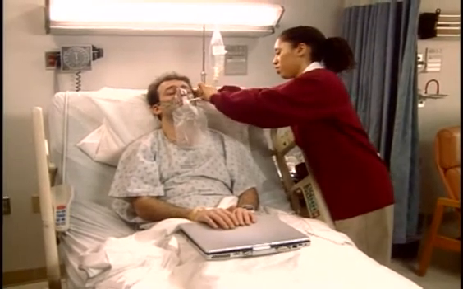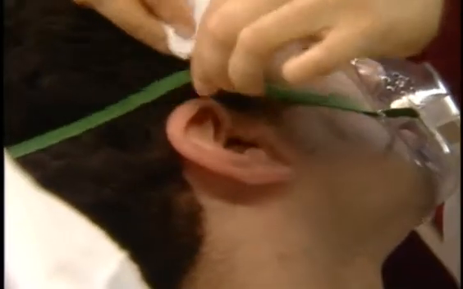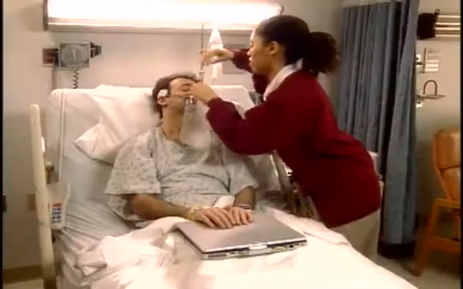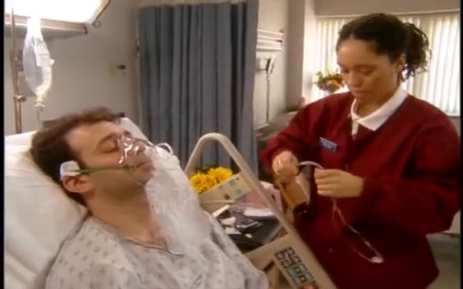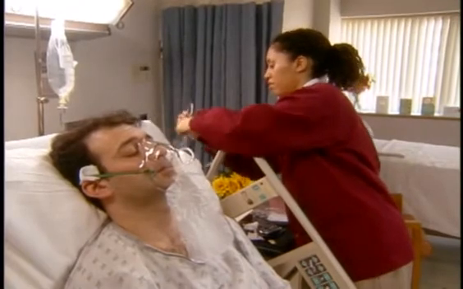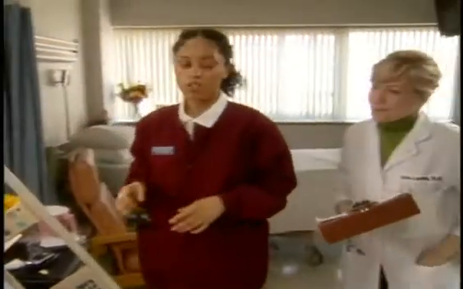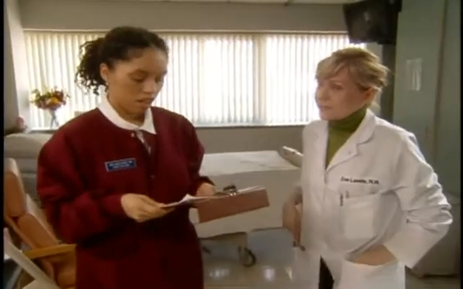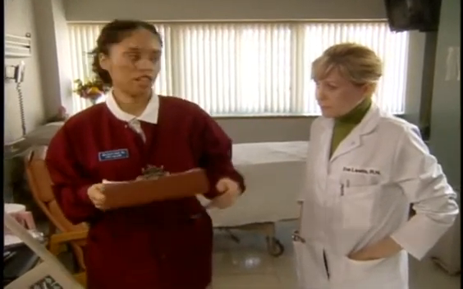It's here to protect your ears. Can you look at me? How's that feel? All right? That's it. Okay, everything looks great. So I'll document, including my assessment, the type of mask used, liters per minute flow, and the patient's reaction to the procedure.